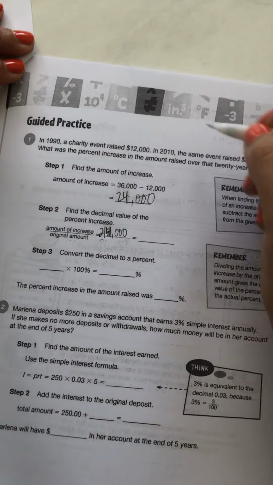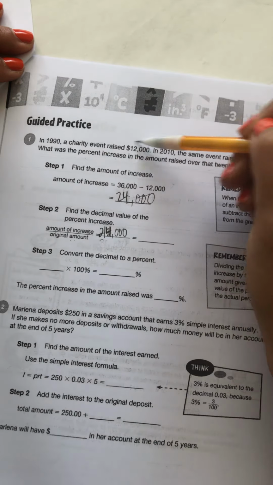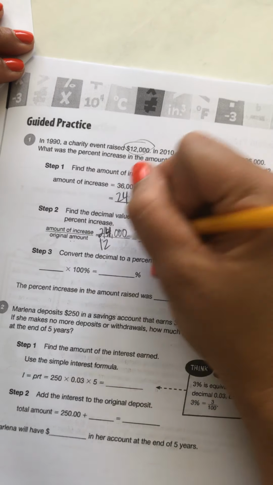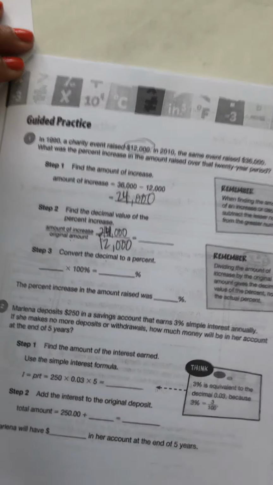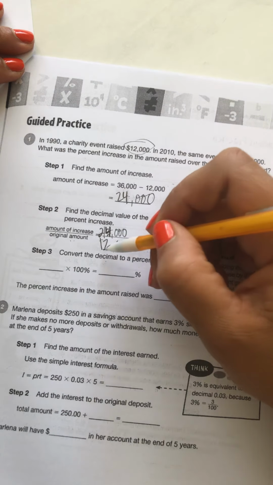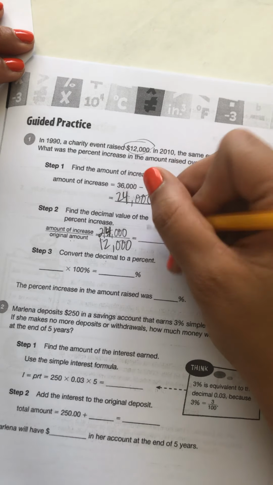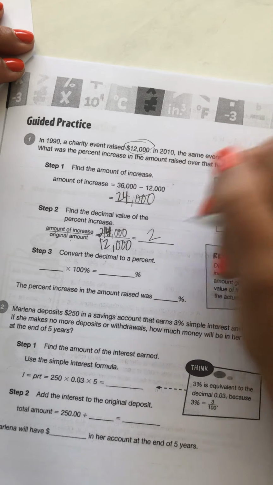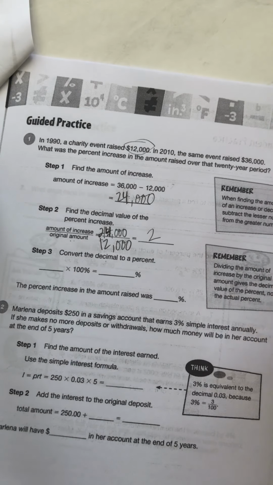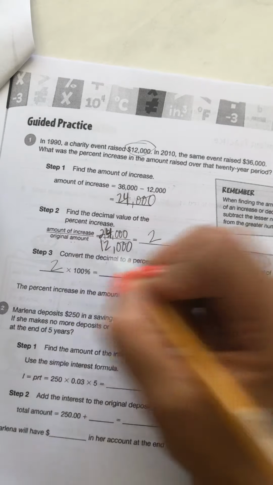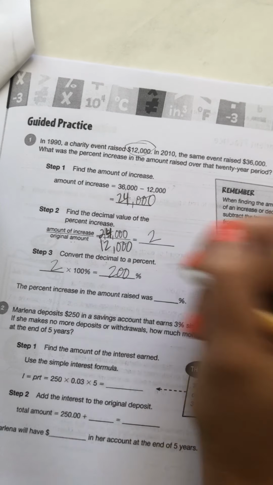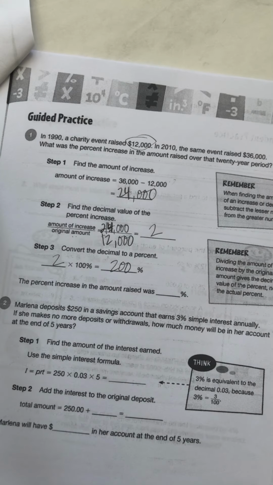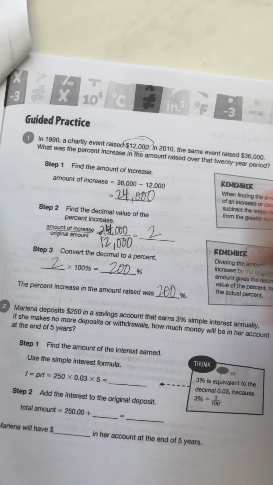The original amount is this amount, right? So we divide 24,000 by 12,000 and we should get 2, right? So you convert the decimal into a percent. So 2 times 100% is 200%. So there was a 200% increase. They increased it by 200% in those 20 years.